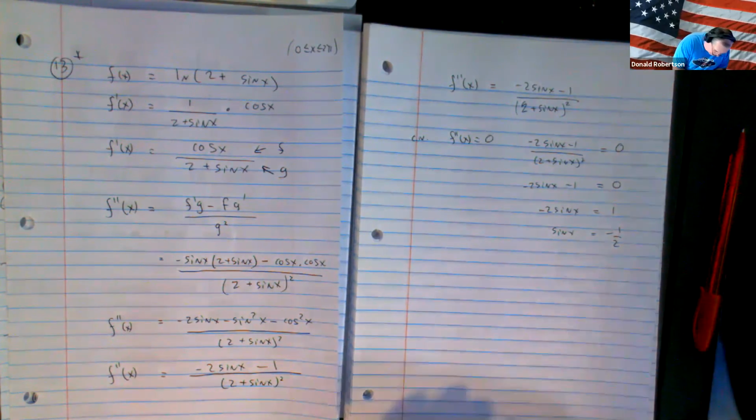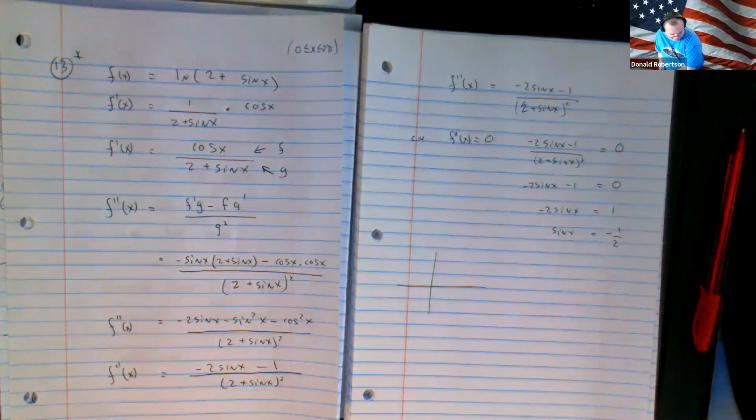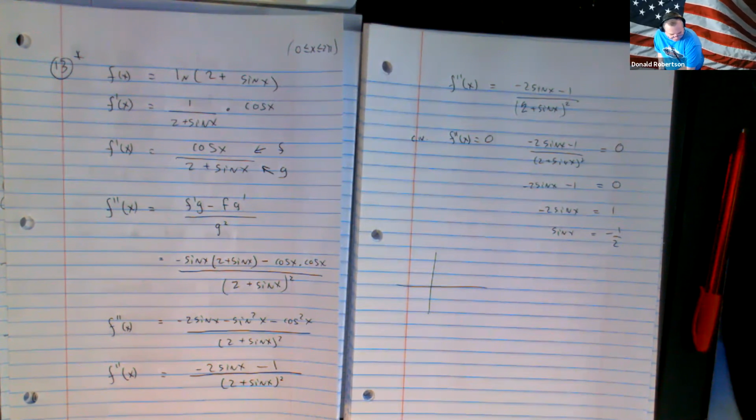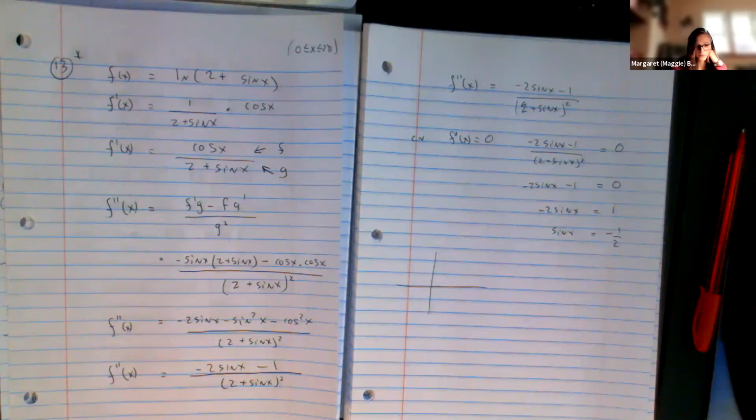Okay. So which quadrant is a sine going to be? I'm puzzled a little bit, but my brain will get there in a minute. Okay. Which quadrant is a sine function negative? Which quadrants? 3 and 4. Okay.